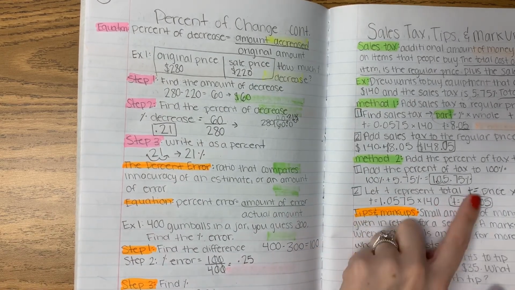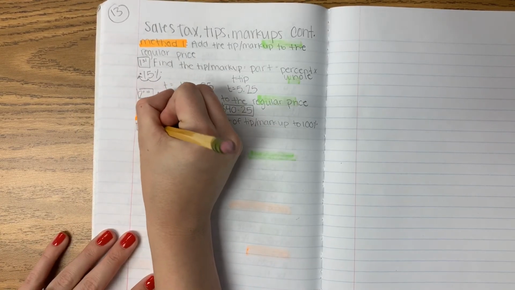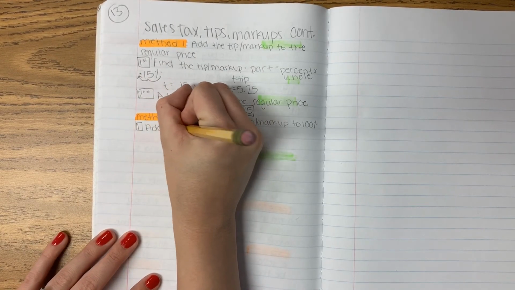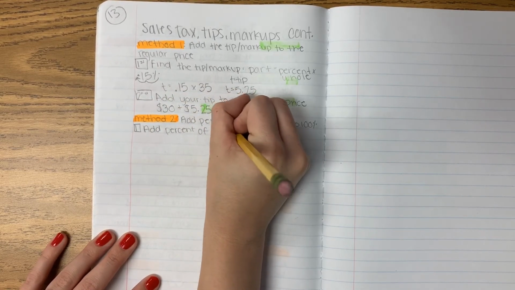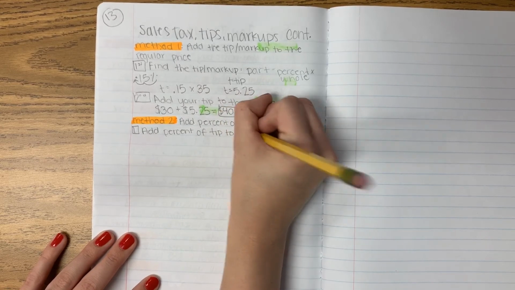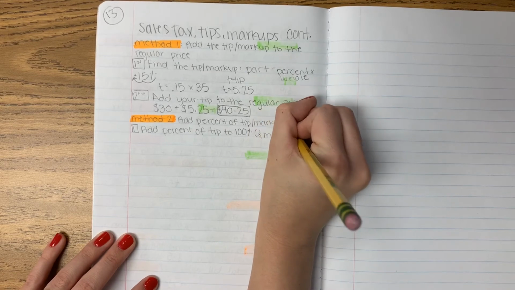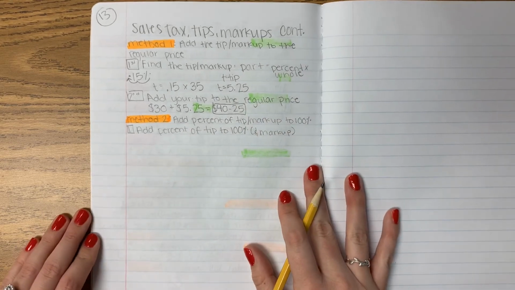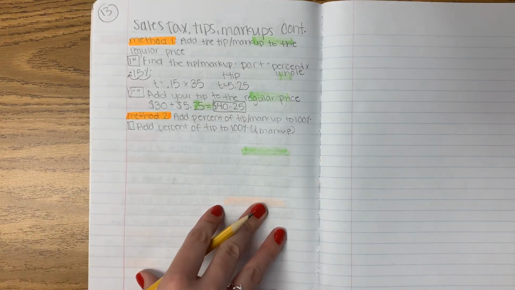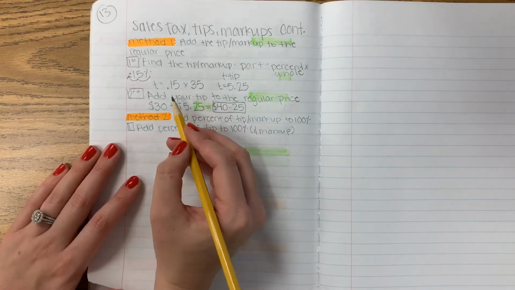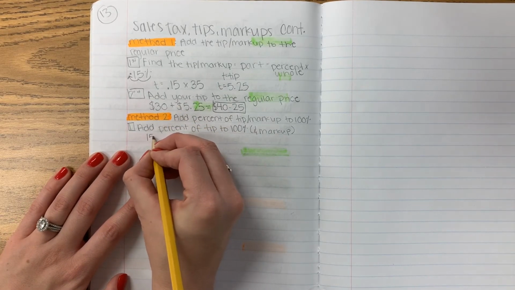And similarly for your markup, you can just add that on to your original price. So that 100% plus whatever percentage you're paying extra. So for step 1, you guys can circle it or underline it or whatever you need to do so you remember that it is step 1. You are going to add the percent of the tip / markup to 100%. So add percent of tip to 100% or markup. So use both. So you can use it for both markup and tip, and we are going to find that now.